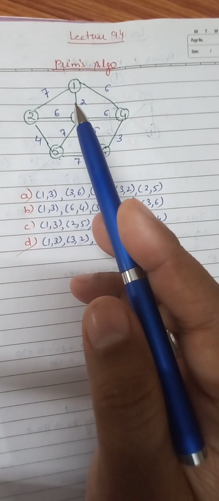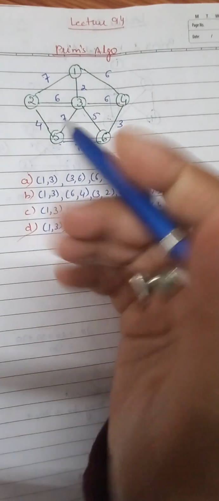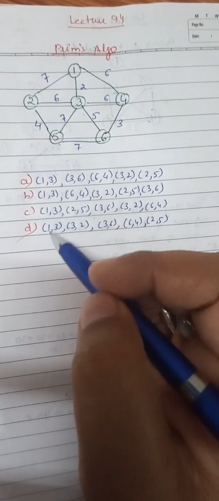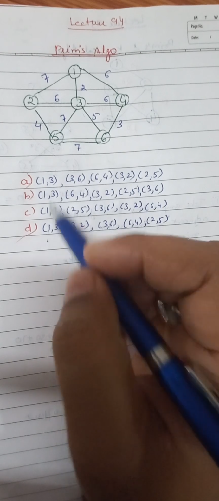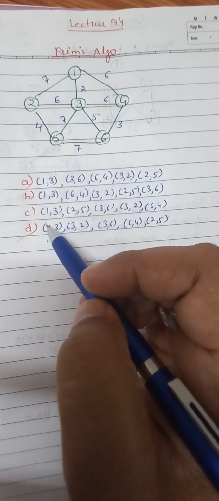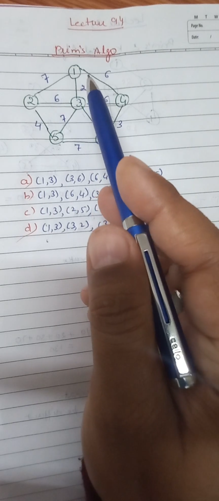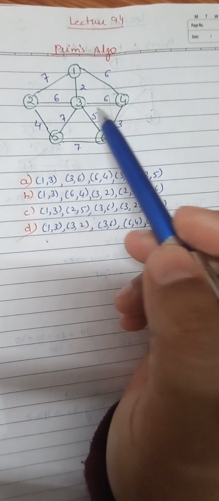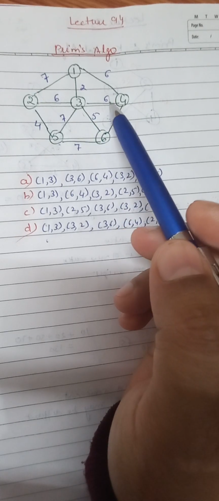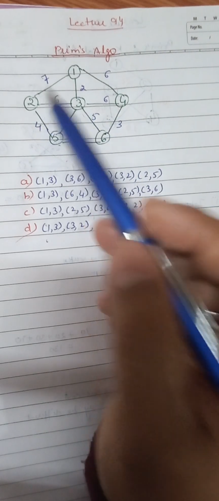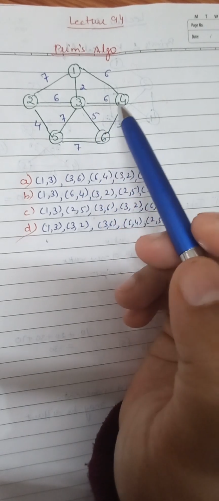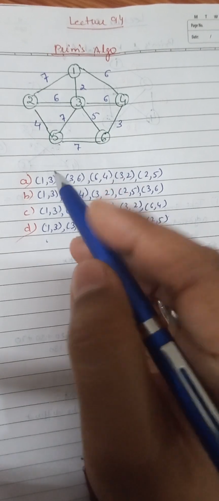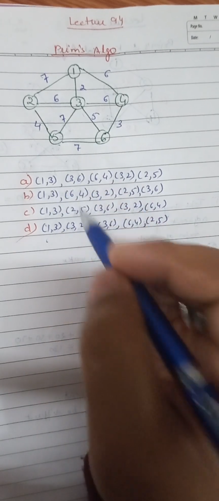So first we see from here 1, 3. This is minimum, so it is common in all the answers. So all are correct till now. After that, which one is minimum? In adjacent, we can say 3, 6 or 3, 2, both. And so we can see this one and this one, both are okay.